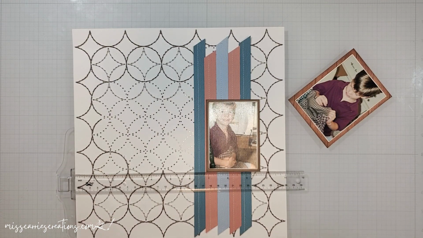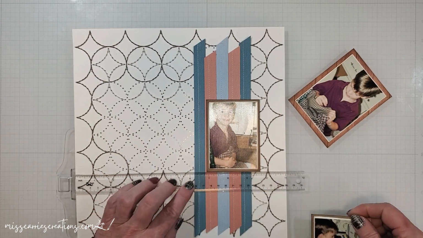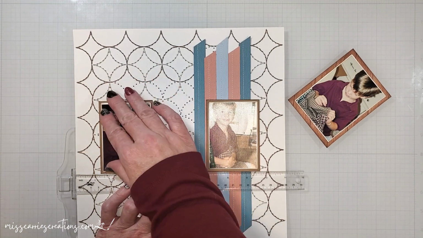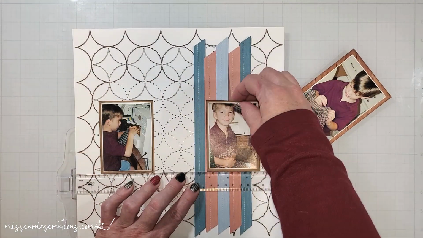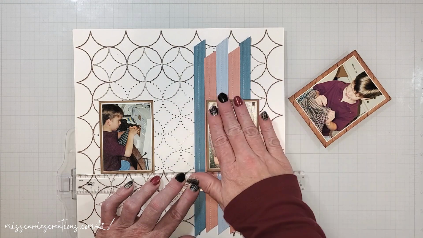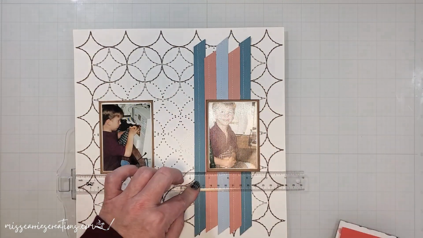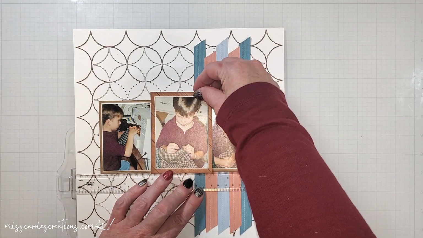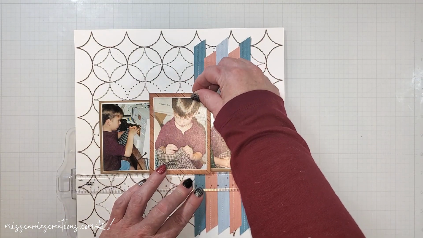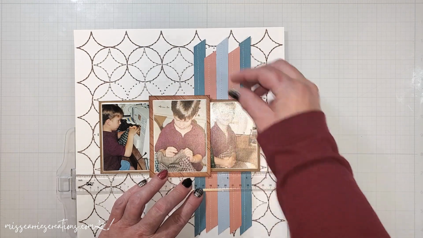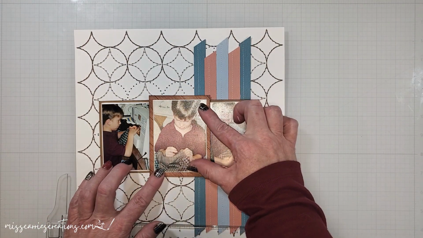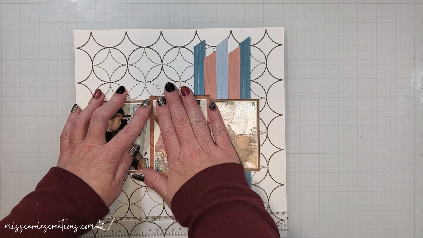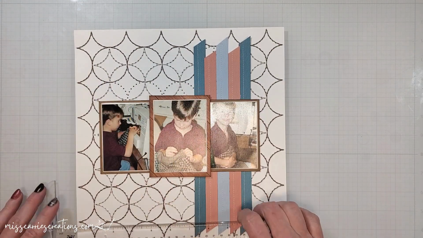I have gone ahead and backed my photos in some white cardstock. The smaller photos are backed in craft paper, and the larger photo is backed in wood grain paper. I also inked the edges with some dark brown ink to help them stand out a little bit. The photo in the center is going to be placed on a foam sheet to help it stand out just a little bit more, and I'm going to layer it over the other two photos.